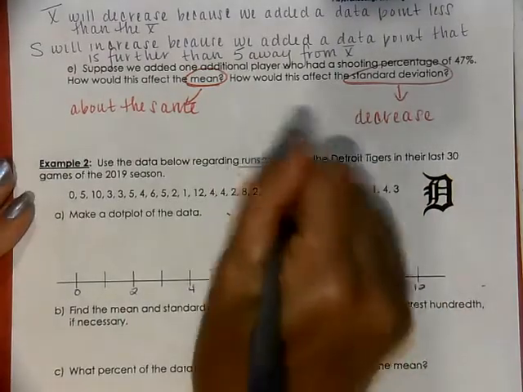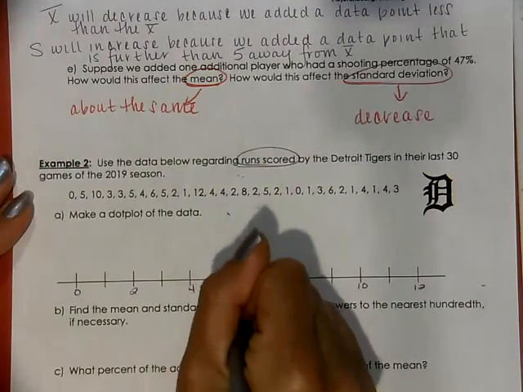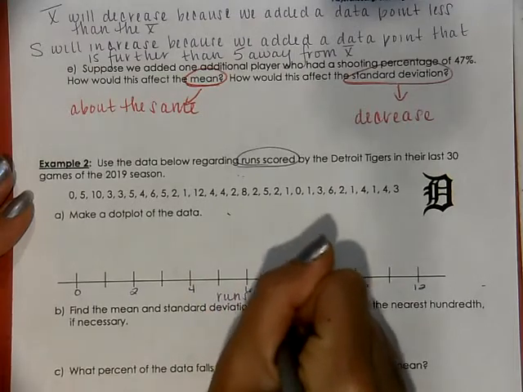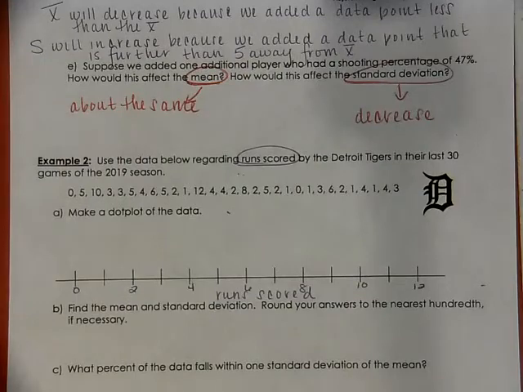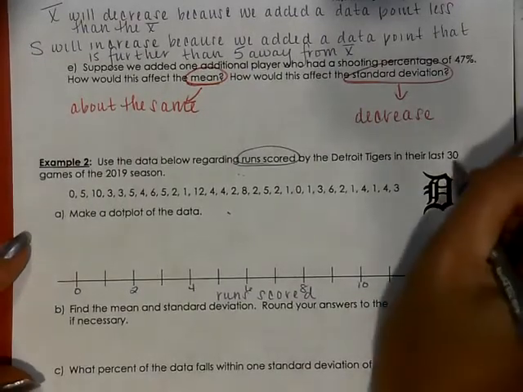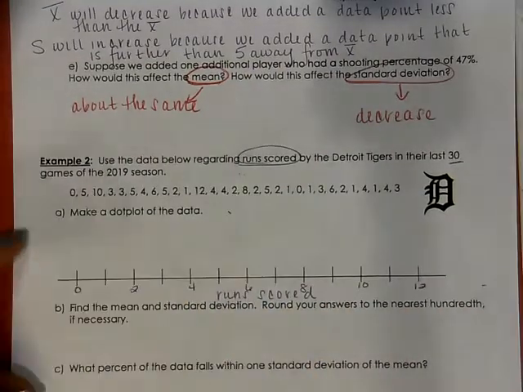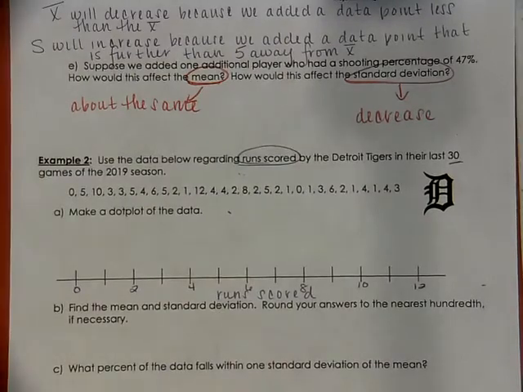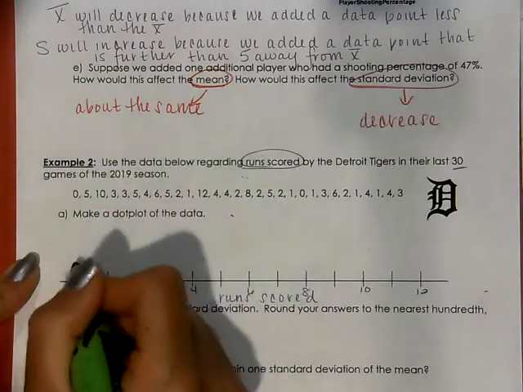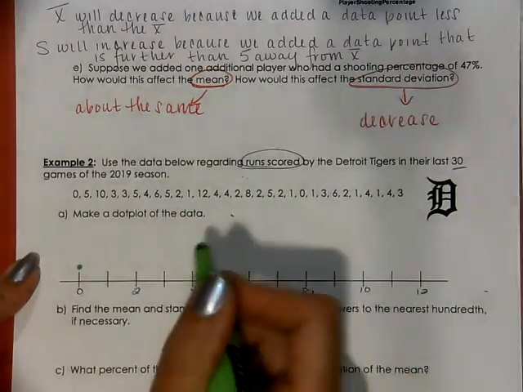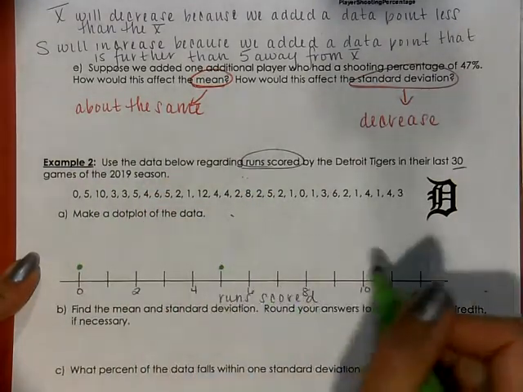And it says these are runs scored, so why not throw a label that says runs scored on this? Now go ahead and make a dot plot. There's 30 games, so go ahead and plot these 30 dots according to what you have here. So 0, 5, 10. I'm using a highlighter because I think it could be a little easier.